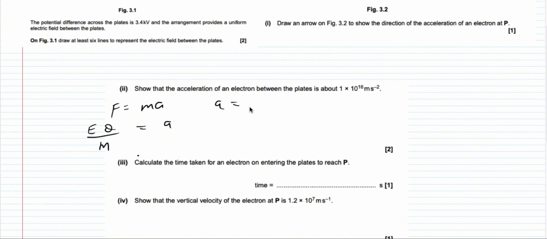So acceleration is nothing more than the E field times the charge divided by the mass of the electron. As for the E field, seeing that it's a parallel plate scenario, the E field is going to be the voltage or potential difference divided by the distance of separation.